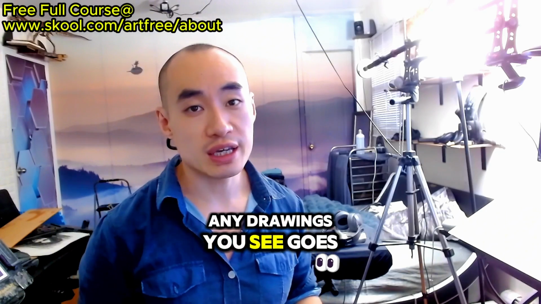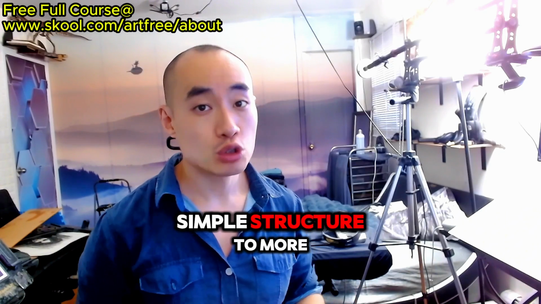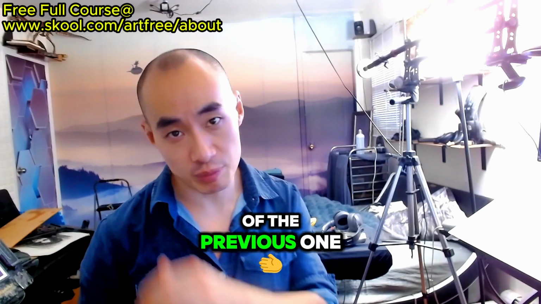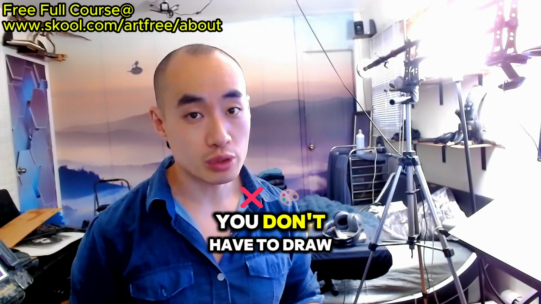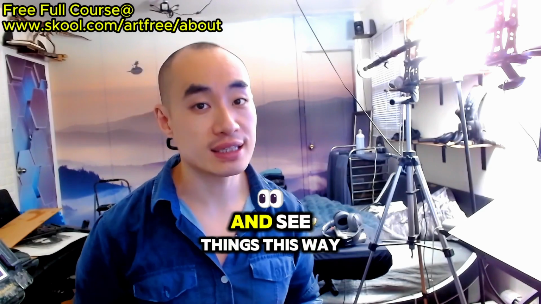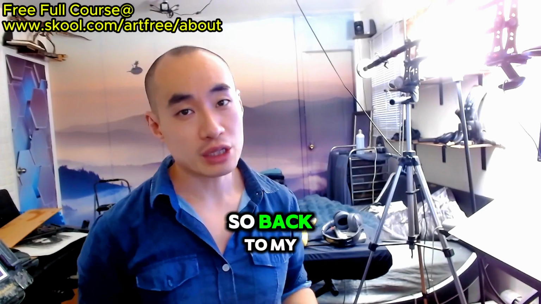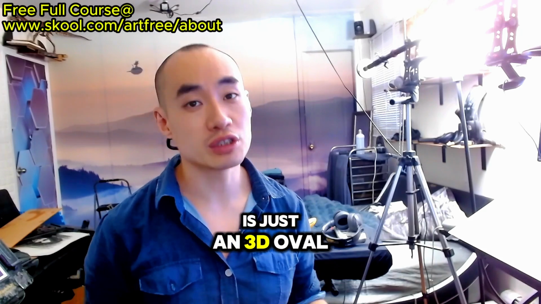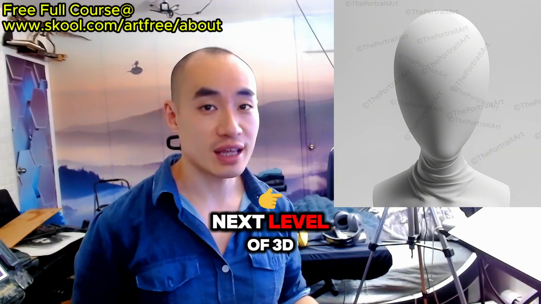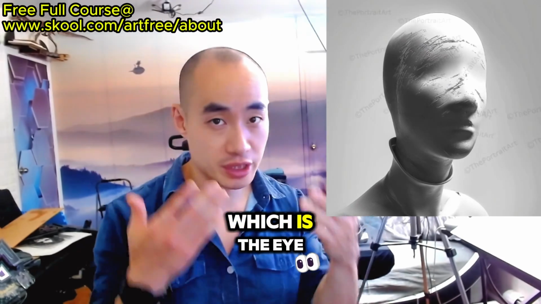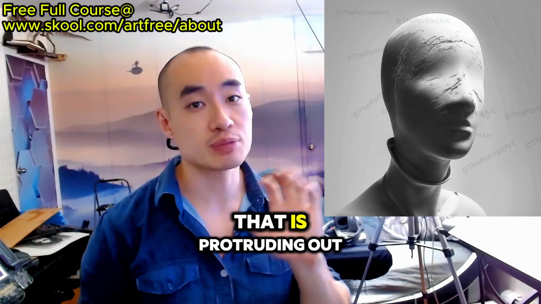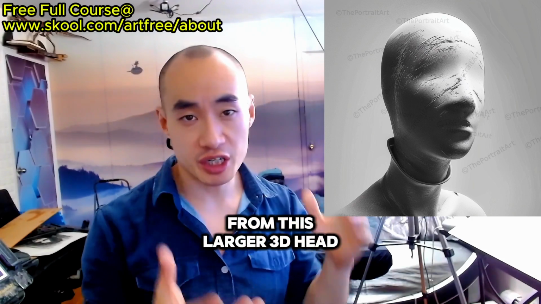Any drawing you see goes from large simple structure to more detailed and smaller forms that build on top of the previous one. Like layers, you don't have to draw in this order, but you should have the ability to understand and see things this way. So, back to my example, the human head is just a 3D oval, like those little wooden art dummies. Then there is the next level of 3D form detail, which is the eye sockets that go inward, the nose and ears and lips that protrude out from this larger 3D head.